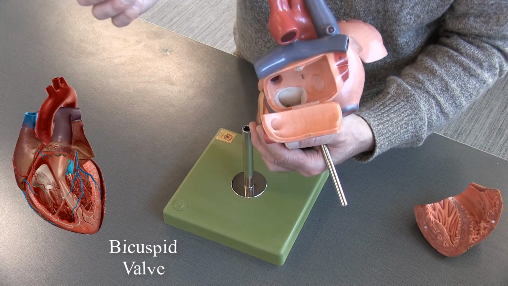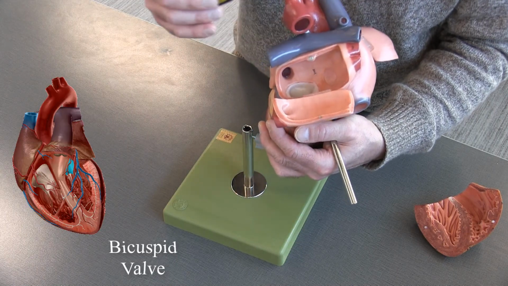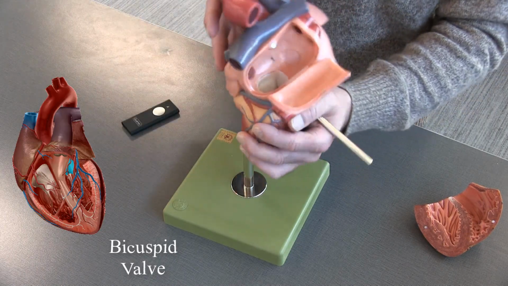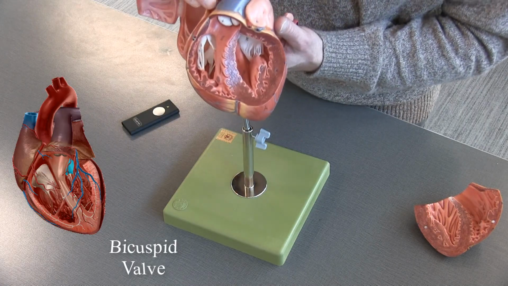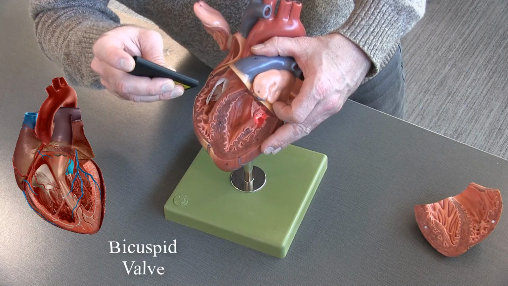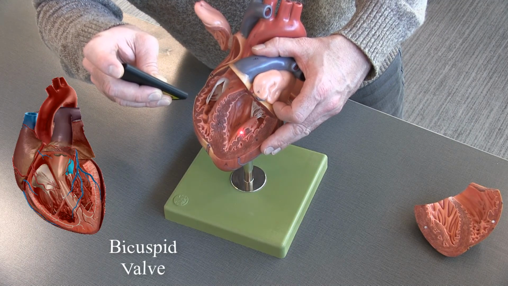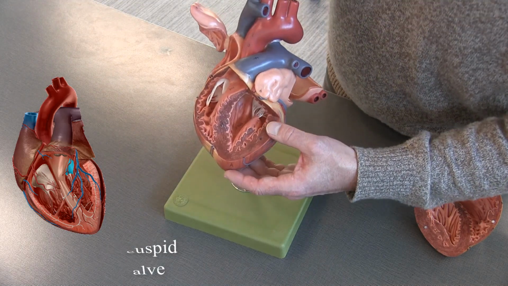So this is the atrioventricular valve on the left side of the body, also called the bicuspid or the mitral valve. And getting a different look at that down here, we can see the structure is the same with the chordae tendineae connecting to those cusps, which then connect to papillary muscles in the ventricle.